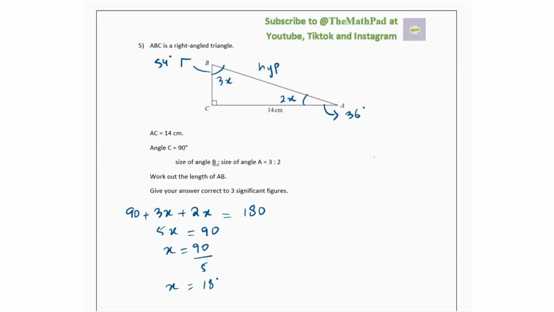If we pick angle B to find the length of AB, then this becomes your adjacent, which is the length on which the angle lies. And the other length, which is opposite to the angle, becomes your opposite. So we need to find the hypotenuse.